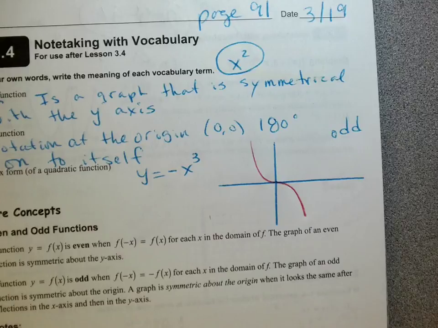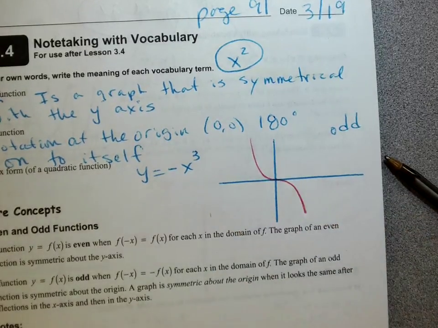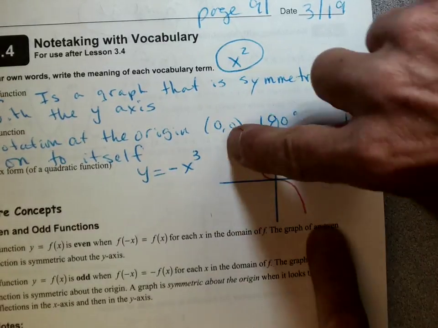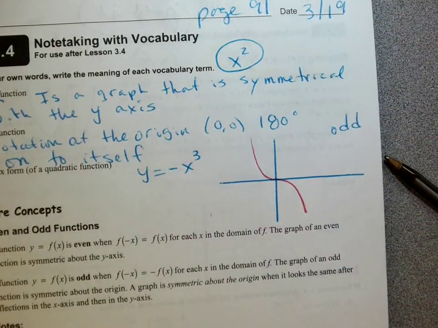But the main thing is, see if you can visualize this like a pinwheel. Spencer, stop talking. Like a pinwheel, if you were to take and rotate this graph 180 degrees, just right there at the origin, it will spin onto itself. Can you visualize that? If you spin it 180 degrees, it spins onto itself. That's what makes it odd.